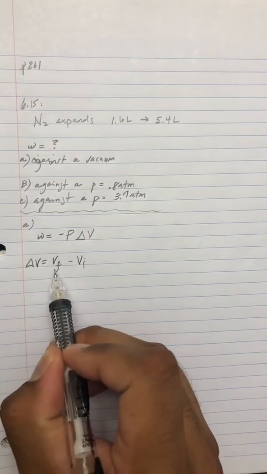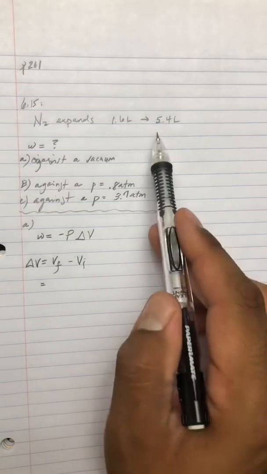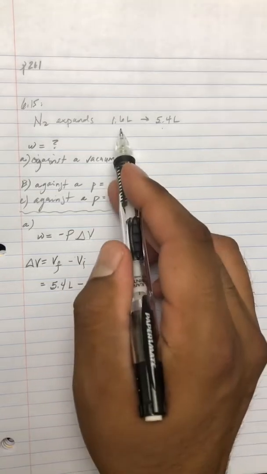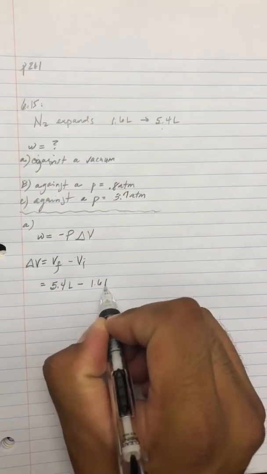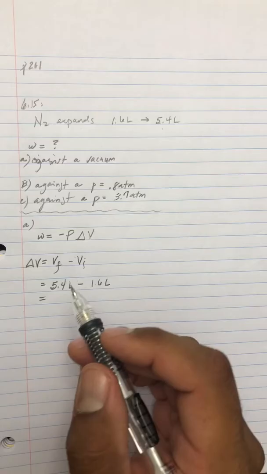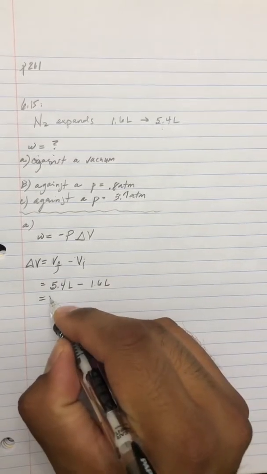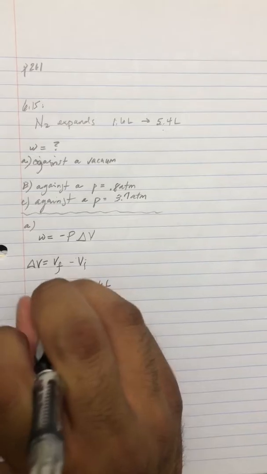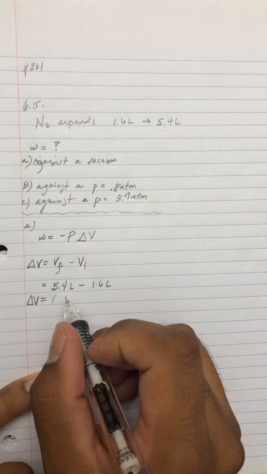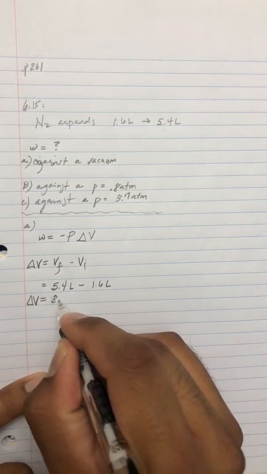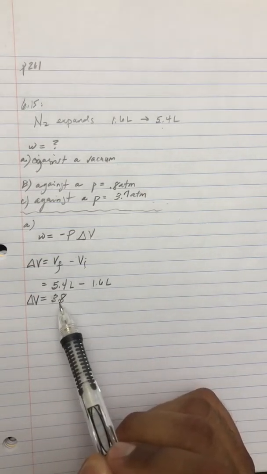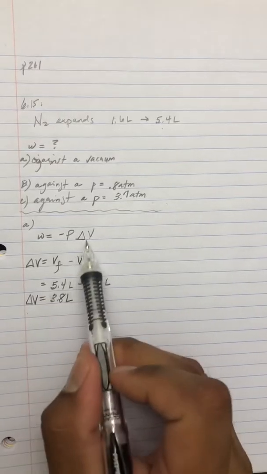Here your final volume is 5.4 liters minus your initial volume, which was 1.6 liters. As you subtract, you end up with a volume of 3.8 liters. So for all three scenarios, your change in V is going to be 3.8 liters.